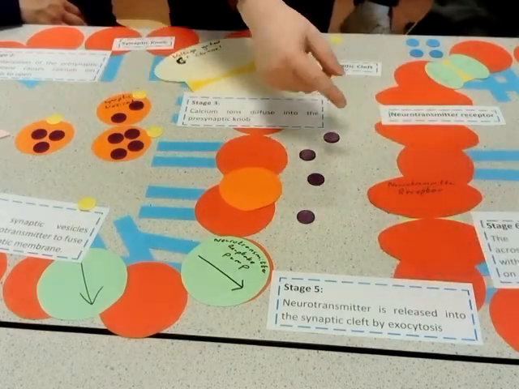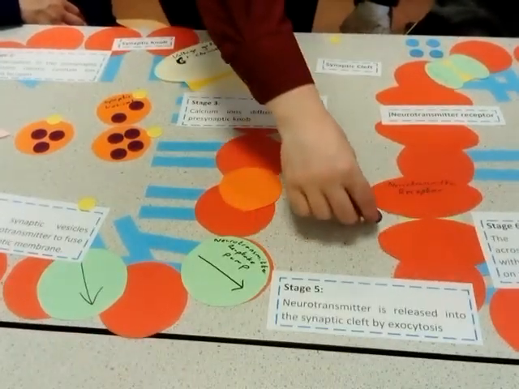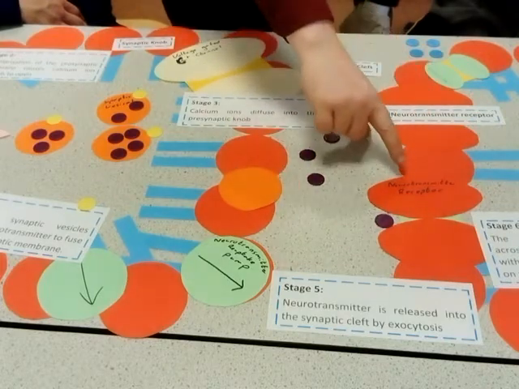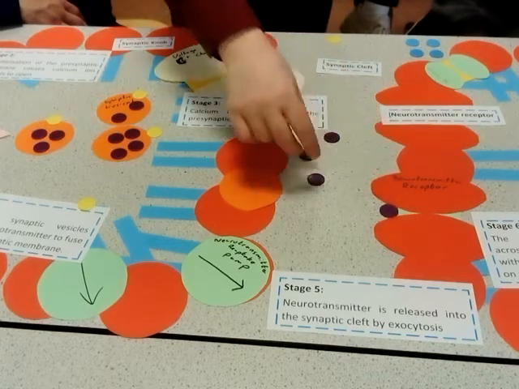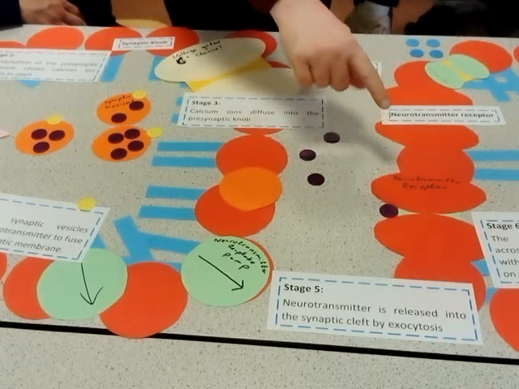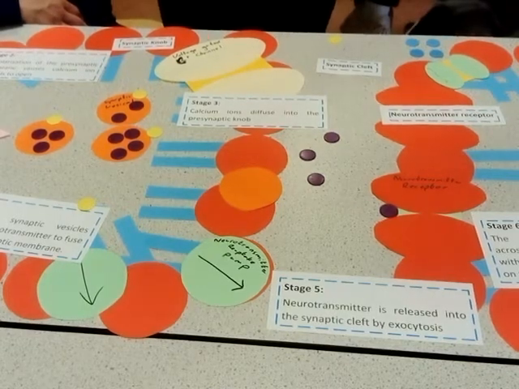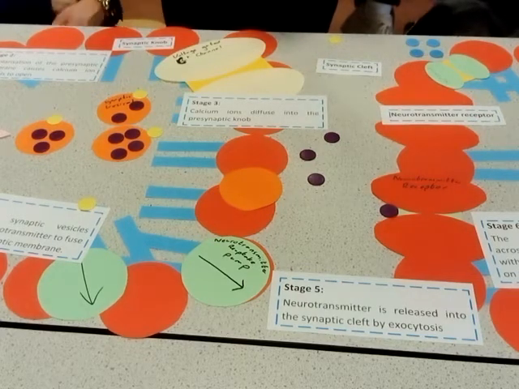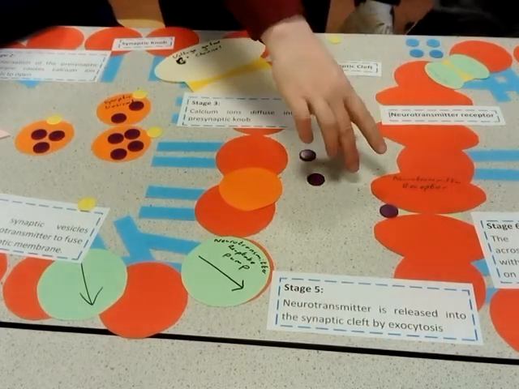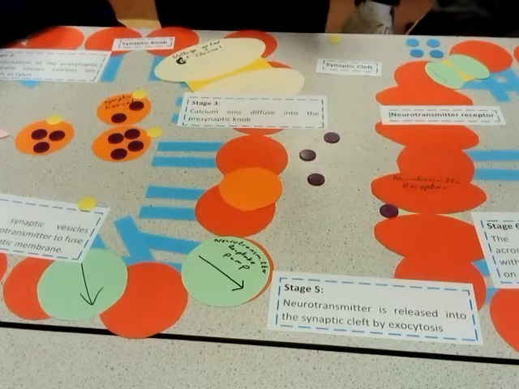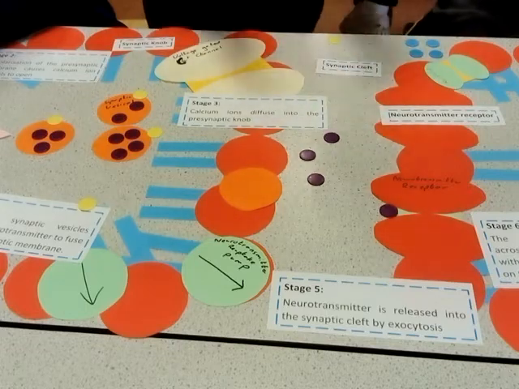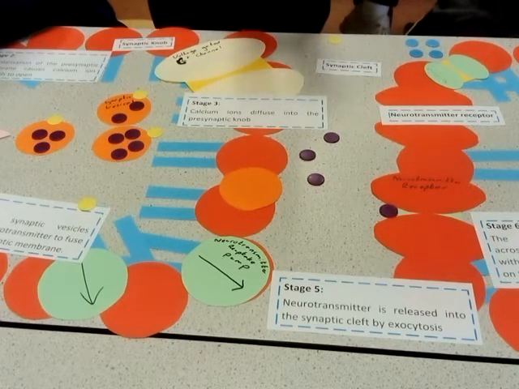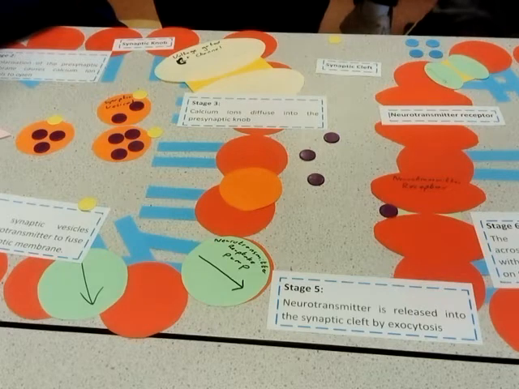Right. As it diffuses across, it then binds to a postsynaptic membrane. So it binds to a neurotransmitter receptor on this postsynaptic membrane. Right, when it binds, remember a receptor is basically just a protein, or a series of proteins that work together. When it binds to that neurotransmitter receptor, that causes a conformational change in its protein, so it might go from that, and it just squeezes in a bit. So that goes and it stretches the membrane.